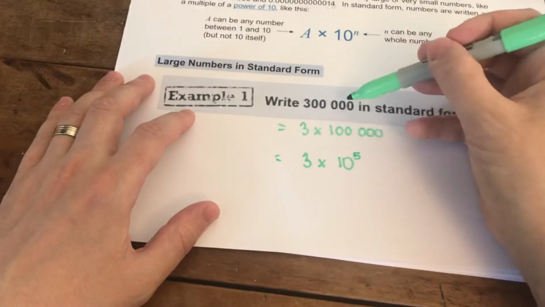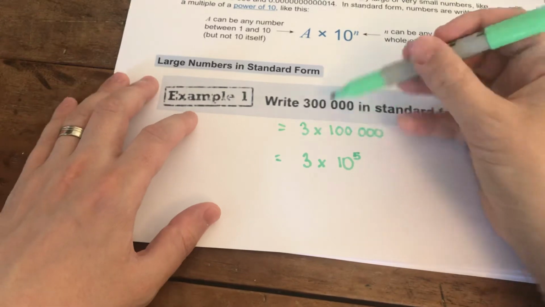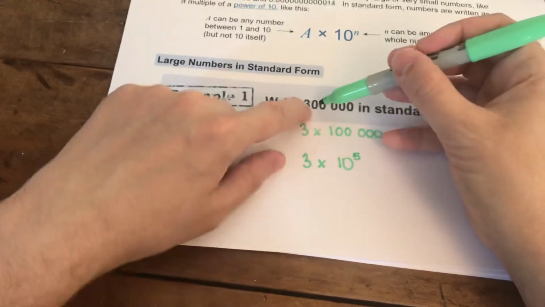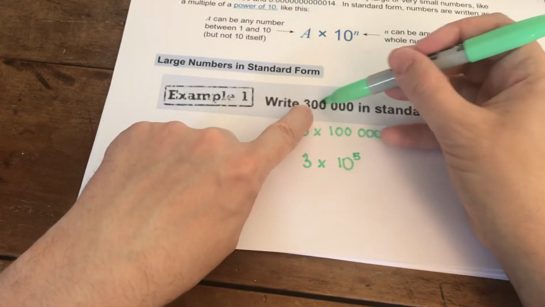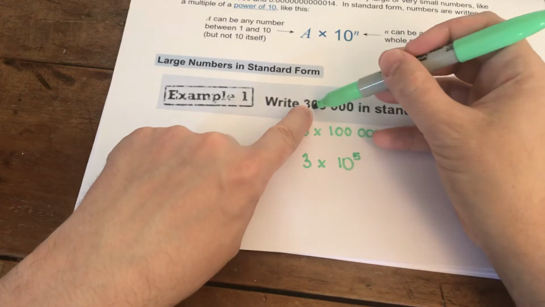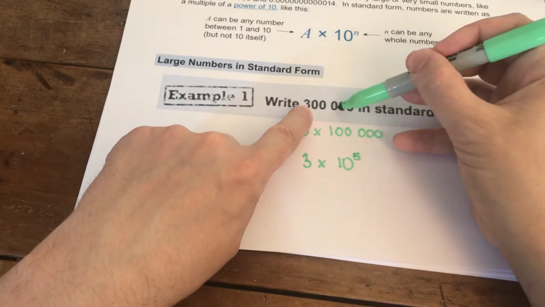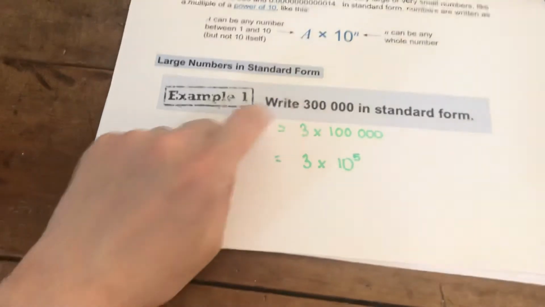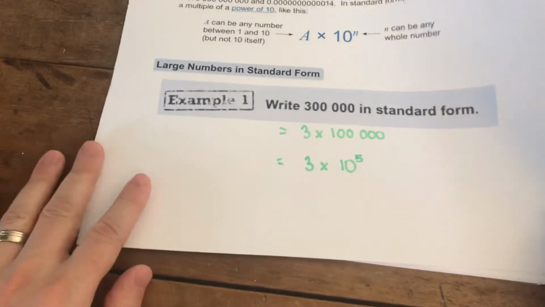For those of you who are more confident, you'll notice that we put our decimal point in here because we want our first number to be between 1 and 10. So you're thinking, what do I times 3 by to get to this number here? I times 3 by 1, 2, 3, 4, 5 lots of 10. And that's where our 10 to the power of 5 comes from.